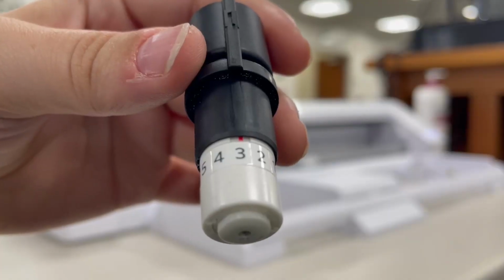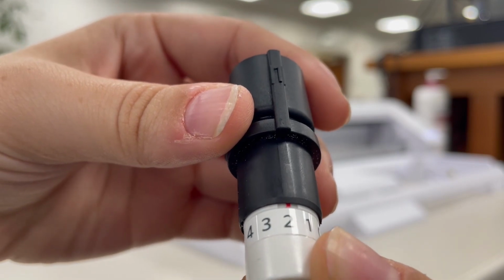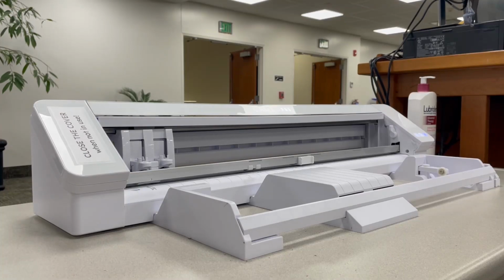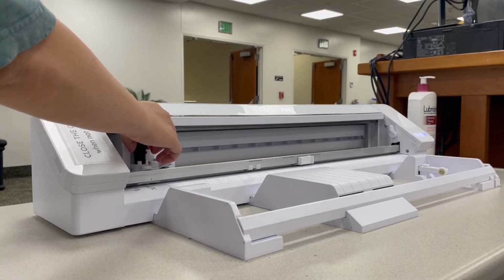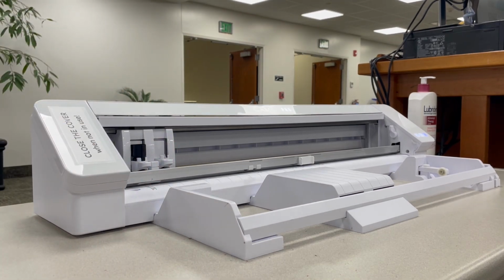To adjust the blade depth, find the red mark and then turn the white base until the number you want lines up with the red line. For the matte white sticker paper, we'll be setting the blade depth to 6. To put the blade back in, make sure that the white tab is still pulled out so that the blade is released. Slide the blade back in the way you found it, and then once it's in place, push the white tab in to lock the blade in.